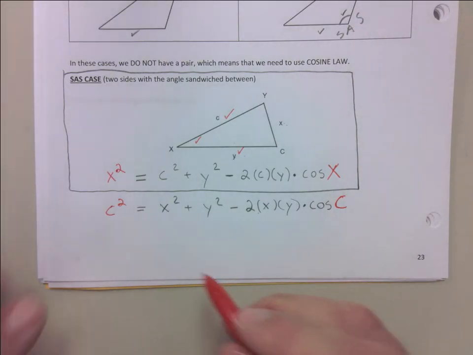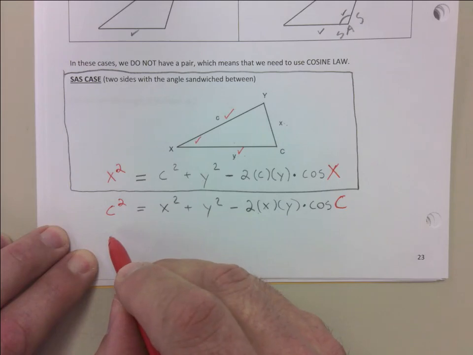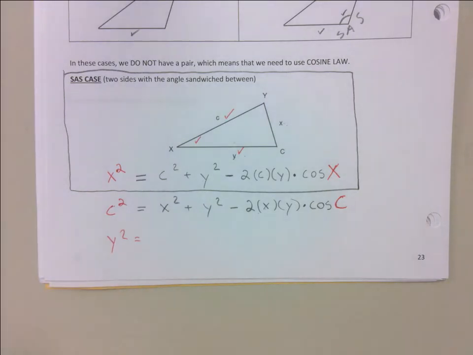How about this? Check if you understand. If I asked you, write out the formula to figure out y squared right now, fill in the rest looking at the pattern that we've just determined, what would you put down here? Do it.